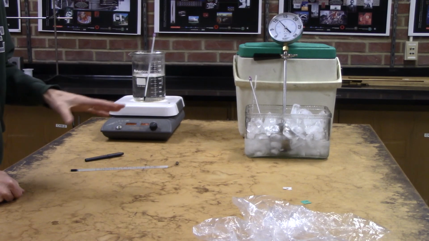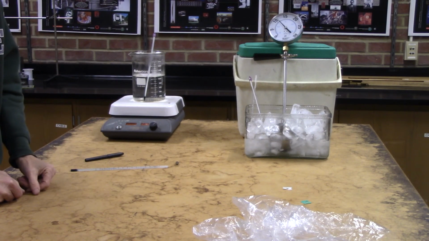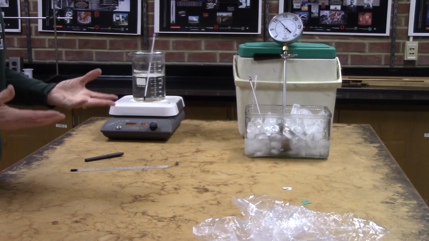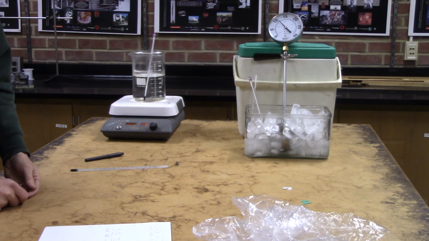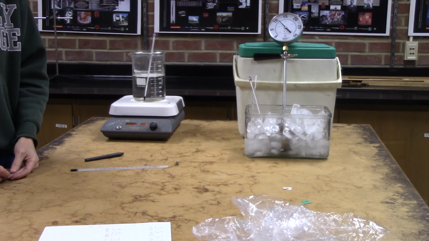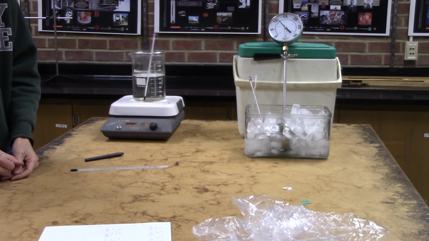At the pressures and temperatures we're working with, air behaves very, very much in agreement with the ideal gas model. So we should be able to come up with some numbers for absolute zero from these. So I'll plug those into the formula and see what we've got.